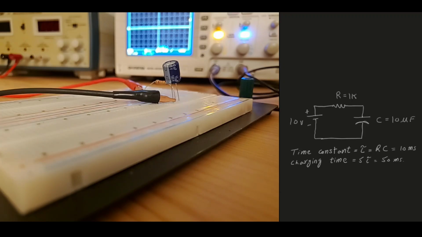Here I have constructed this circuit where we have a single resistor of 1 kilo ohm, as you can see here, and we have a capacitor which is 10 microfarad. And you can see those two components on the breadboard connected in series.